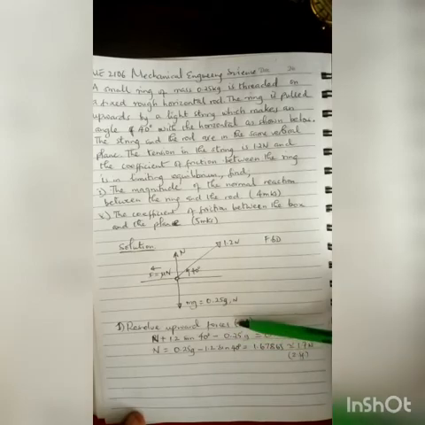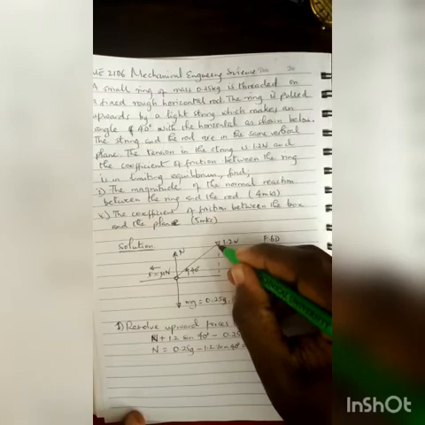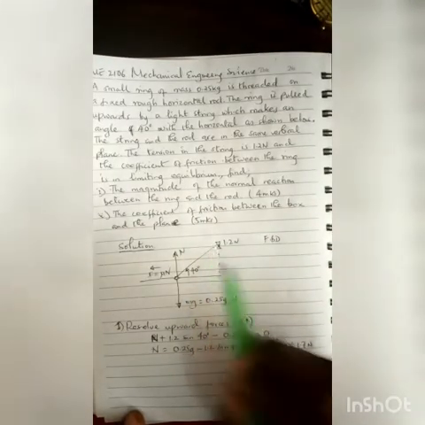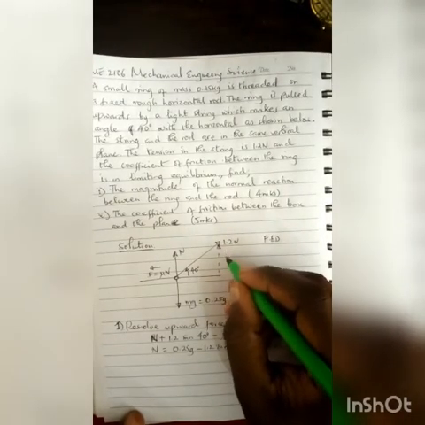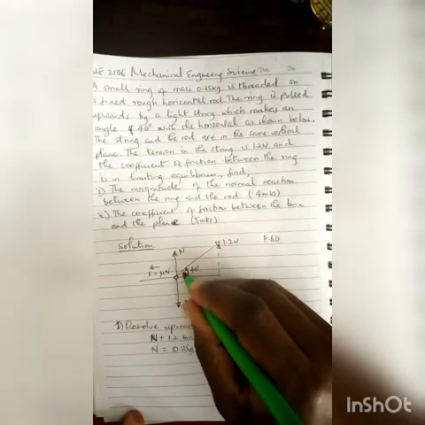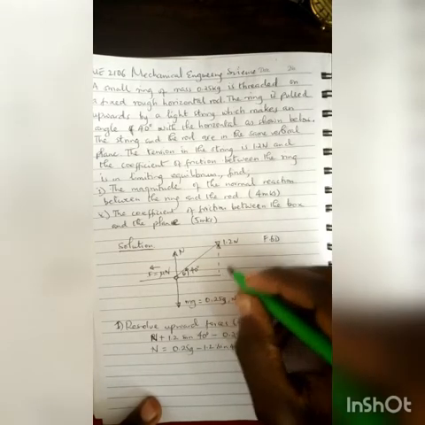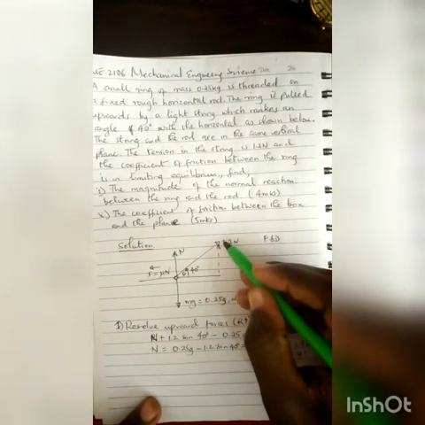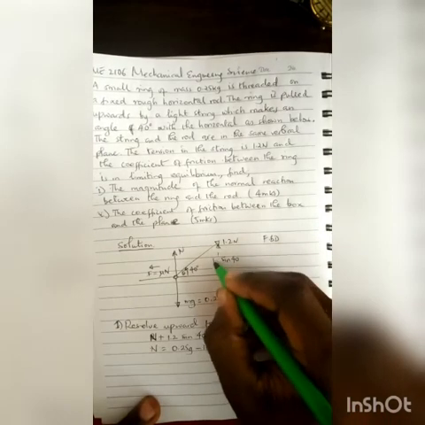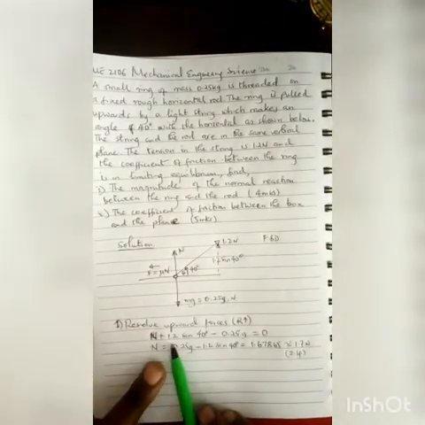Now we want to resolve upward forces, so I'll just have to draw this here so that I get the component of this tensional force in the upward direction. Since we have an angle theta which is equivalent to 40, we say the resolution of this force in the upward direction is 1.2 newtons sine 40 degrees.